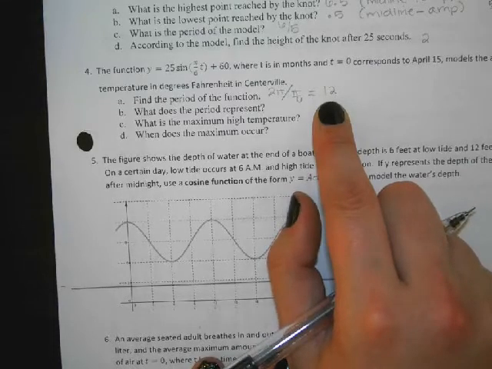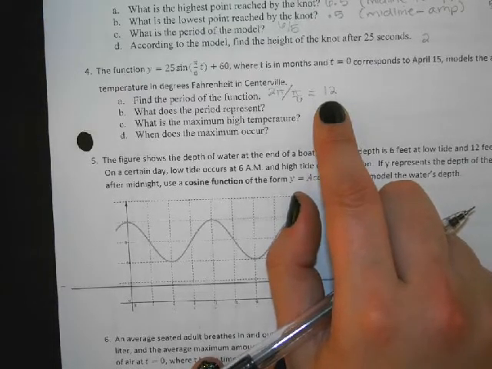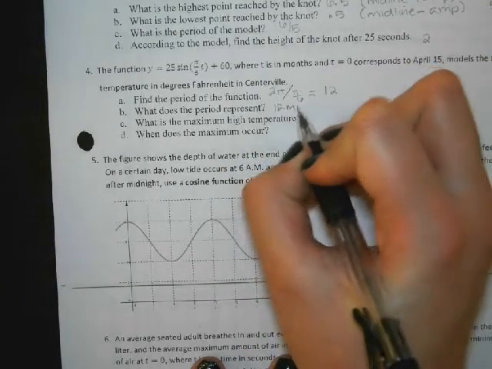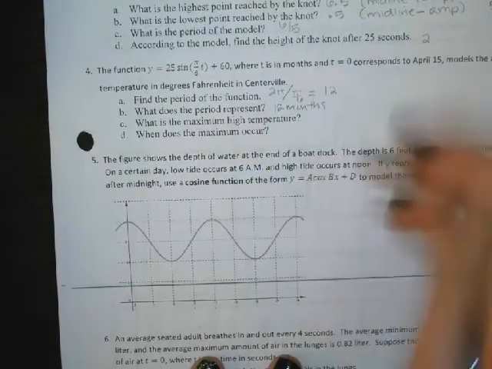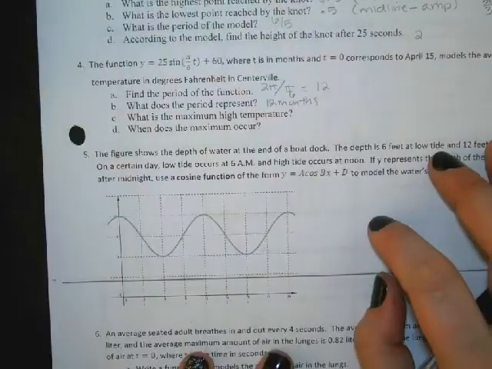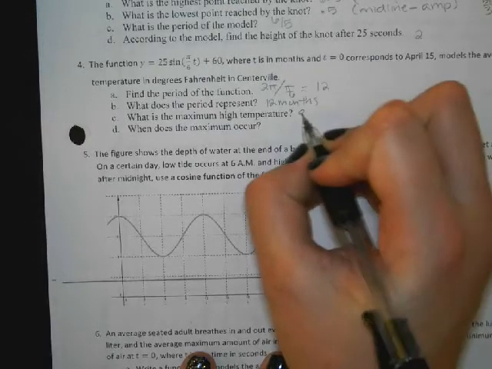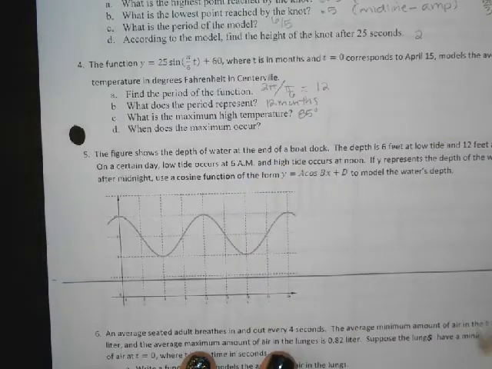So they are talking about the average temperature over the course of the year in that particular city or town or whatever it is. Centerville? Okay. So what does the period represent? 12 months. So the temperature for a whole year. All right, what is the maximum high temperature? What is it? 85. 85 degrees, the maximum high temperature.